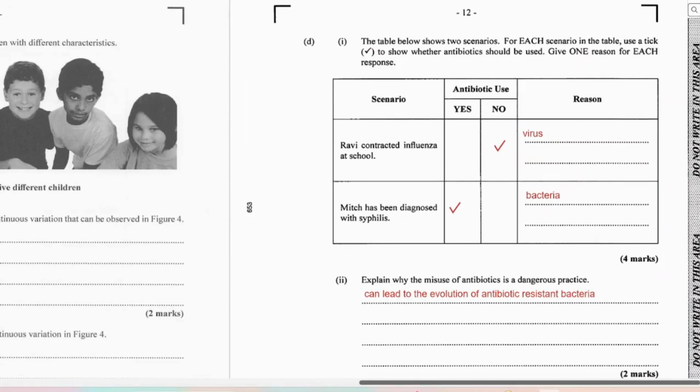Then part D brings in a little bit with antibiotics. So we're talking about health. So one, the table below shows two scenarios. For each scenario in the table, use a tick to show whether antibiotics could be used. So give one reason for each response.